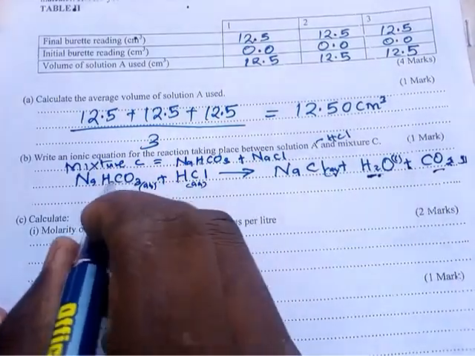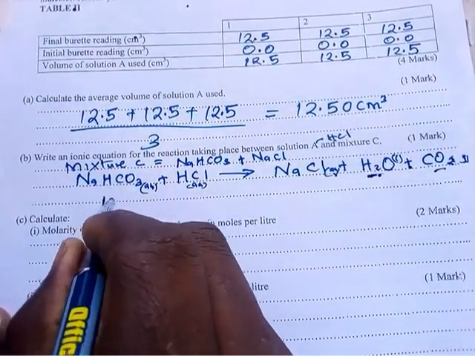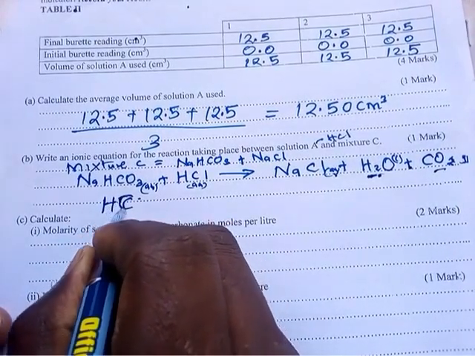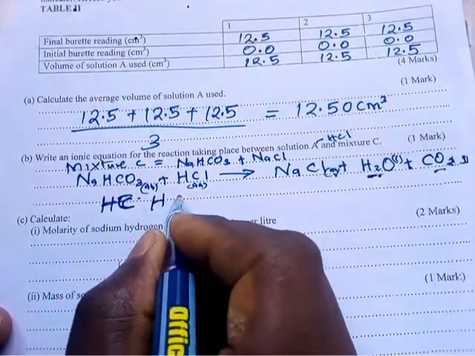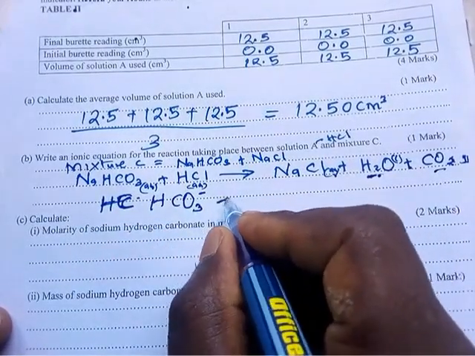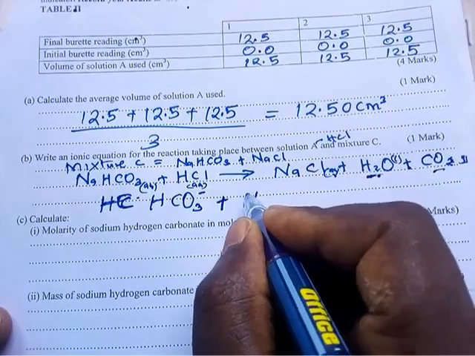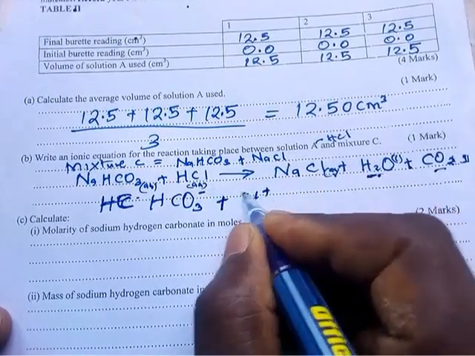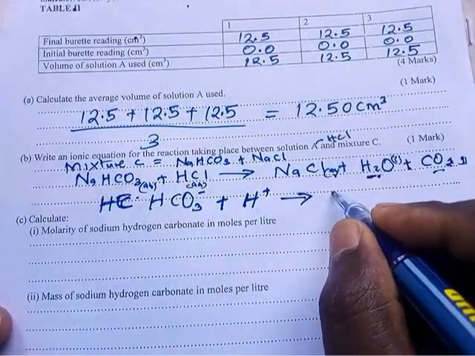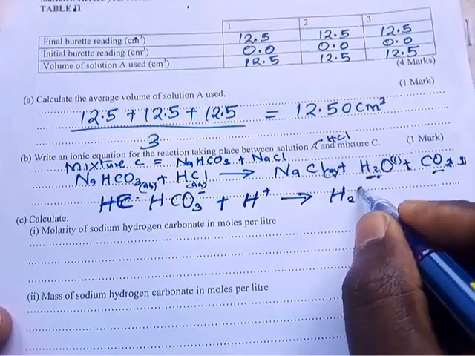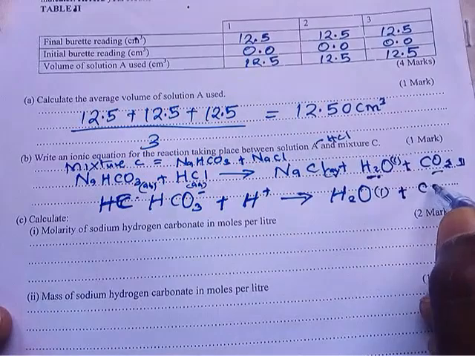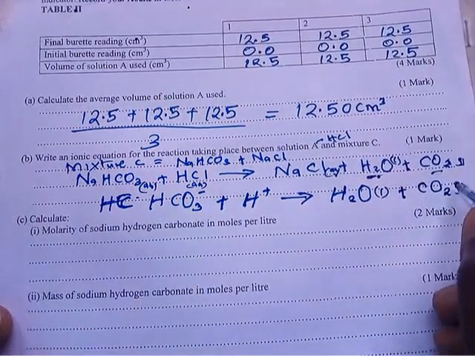So here, from here we will have hydrogen ions and hydrogen carbonate, which will react with hydrogen ions from HCl to form water, which is in liquid form, plus CO2, which is in gaseous form.